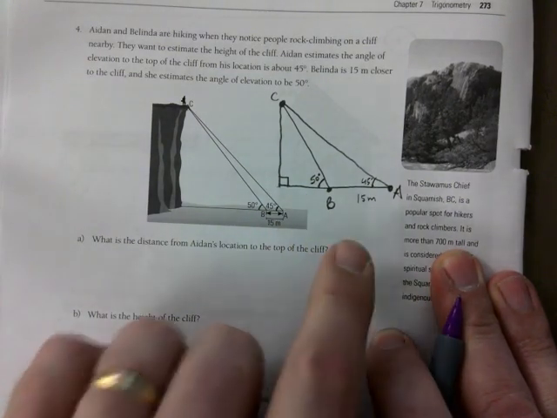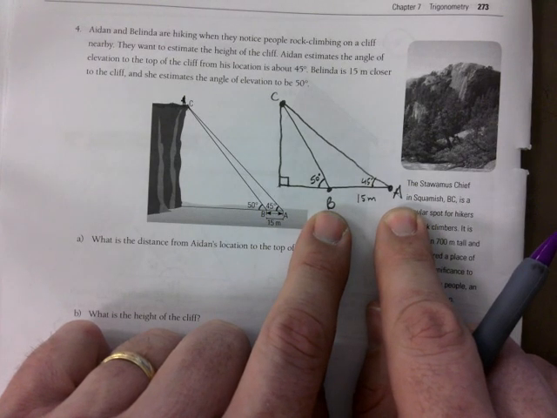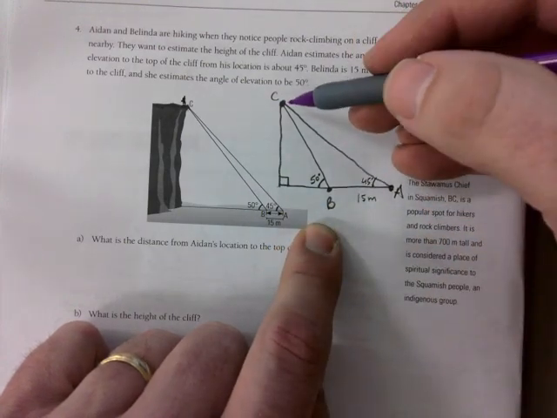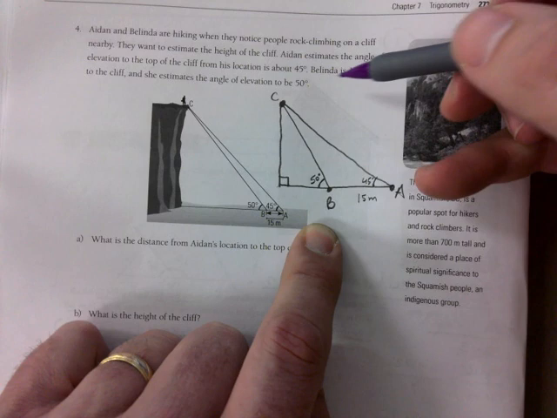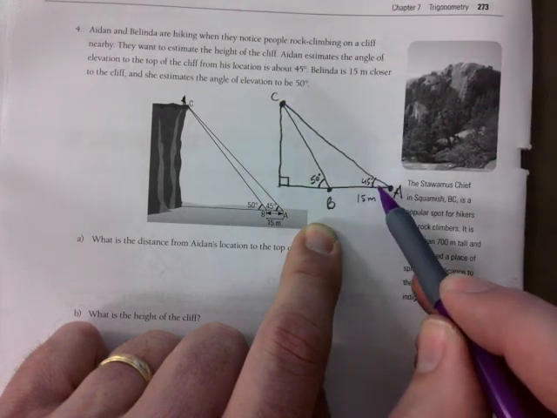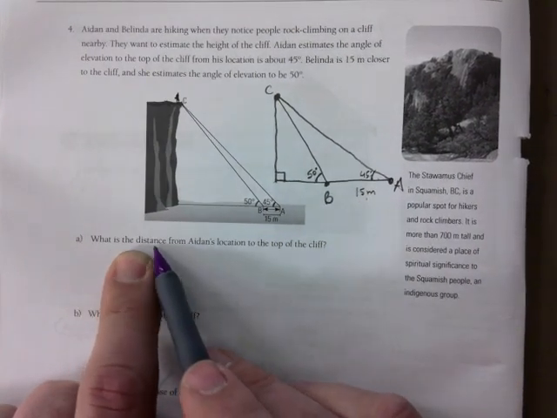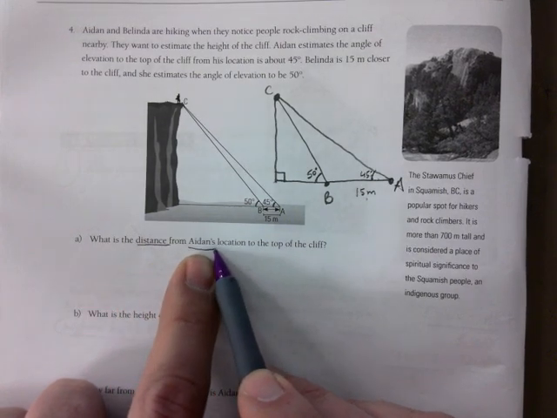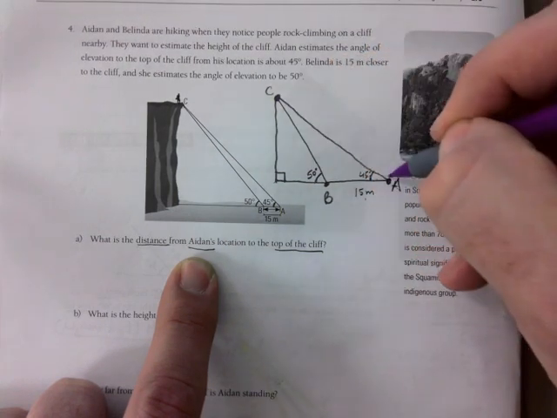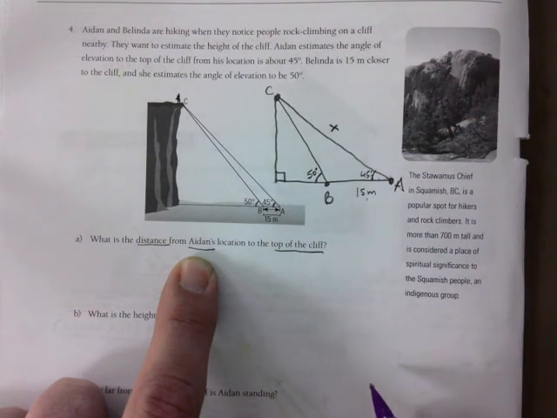So let's read it once. There's Aiden and Belinda, right? That's what A and B is standing for, right? They hike and they're 15 meters apart and they're both looking, right, to the top of the cliff, right? And so these are their angles of elevation, 50 meters. Okay, what does it ask first? What is the distance from Aiden to the top of the cliff, right? So they want the distance from Aiden to the cliff, so we're going to call that x. Okay.